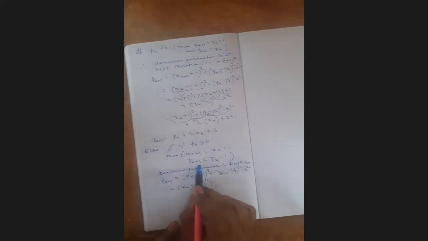So if you just replace this xk plus 1 as xk incremented by 1 plus 1 whole square plus yk plus 1, now we will replace yk plus 1 by yk minus 1, because yk plus 1 in the suffix is equal to yk decremented by 1.